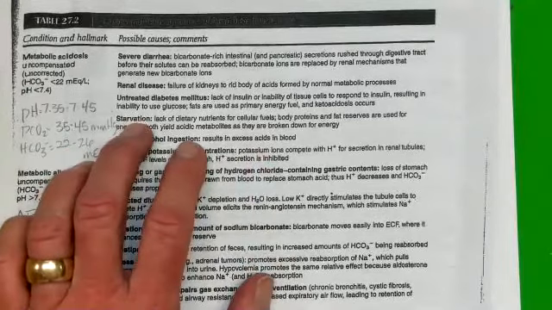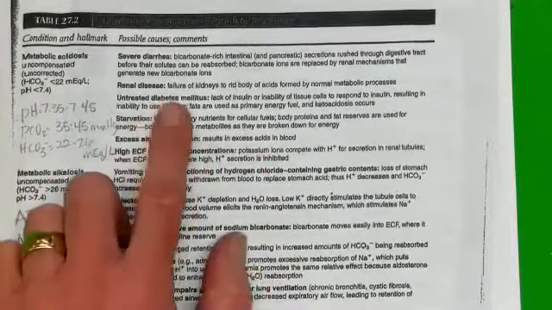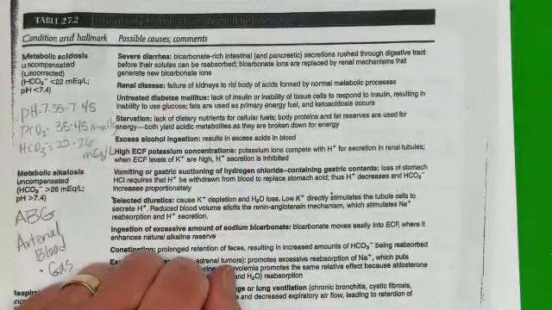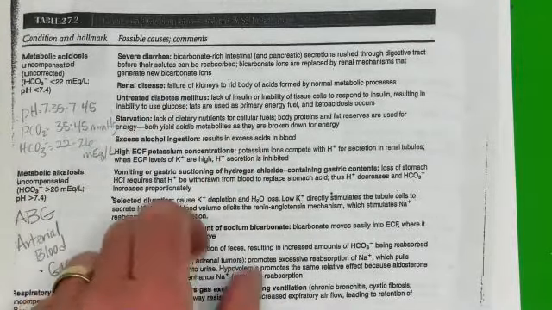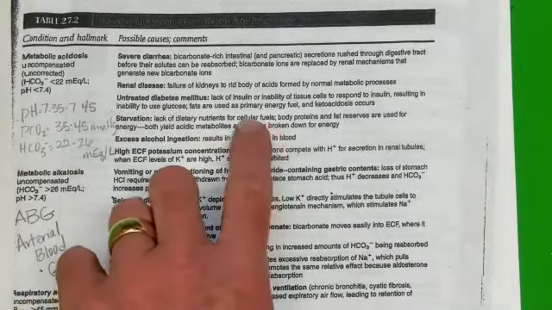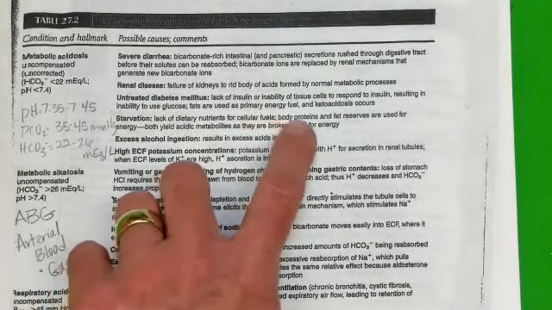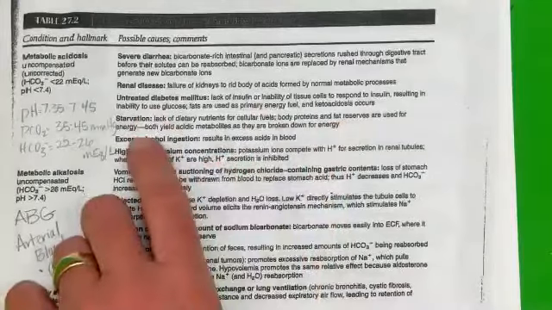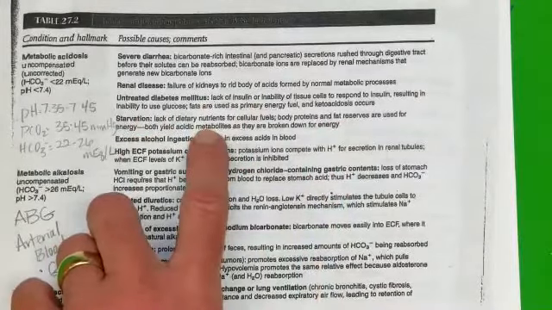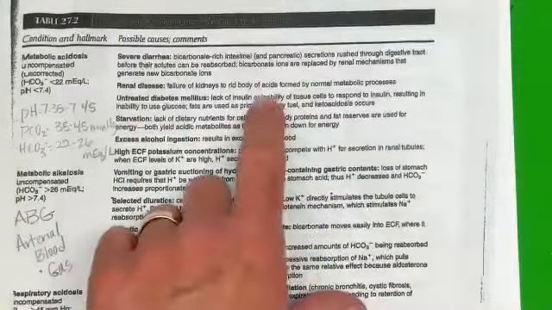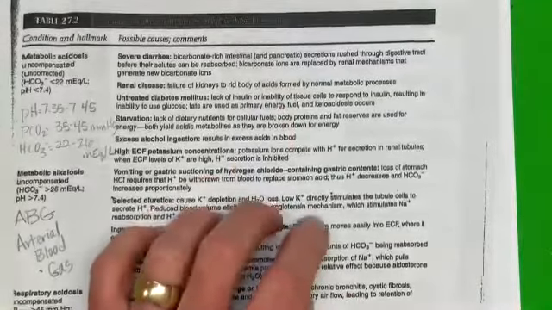All right, starvation. Starvation is the same as untreated diabetes mellitus. It's exactly the same. People who have untreated diabetes mellitus are starving to death. So you're lacking cellular fuels, so you're using body proteins and fat reserves as energy. Both yield acidic metabolites as they're broken down for energy. It's not really any different than untreated diabetes mellitus.